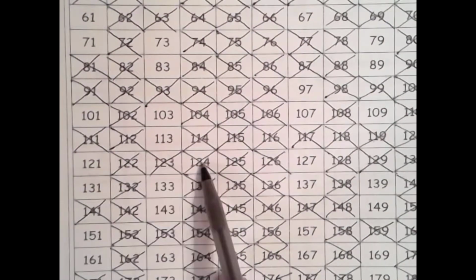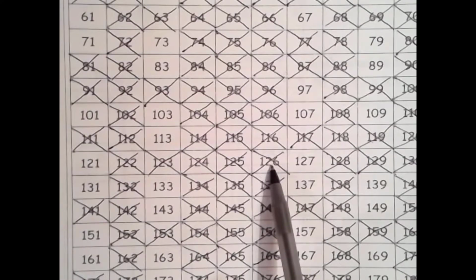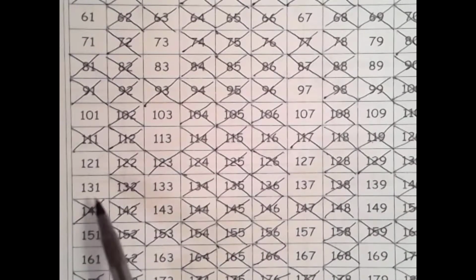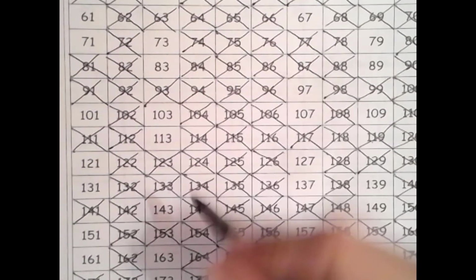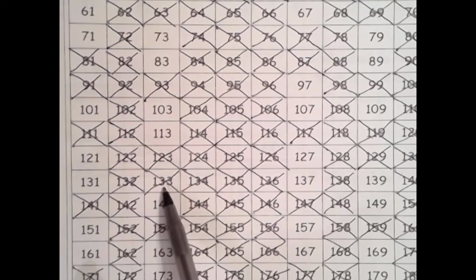So what we're doing here, every time I count 7, that's actually a multiple of 7. So we know that these are composite.